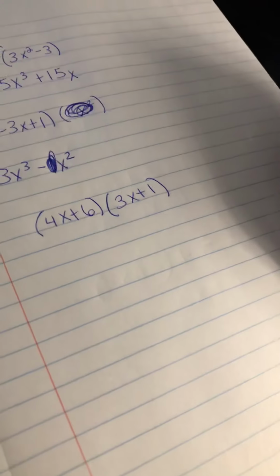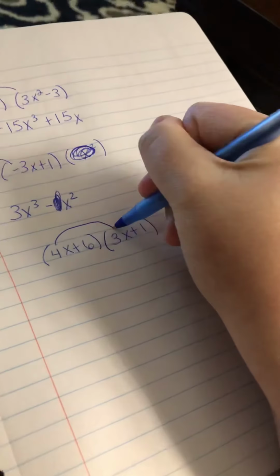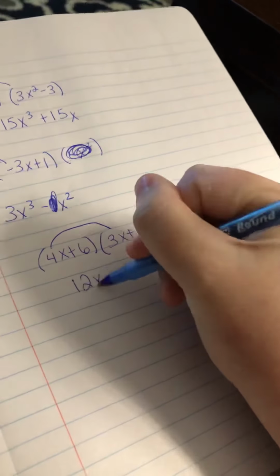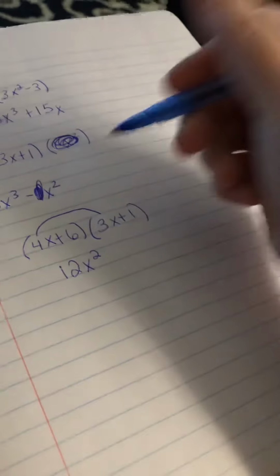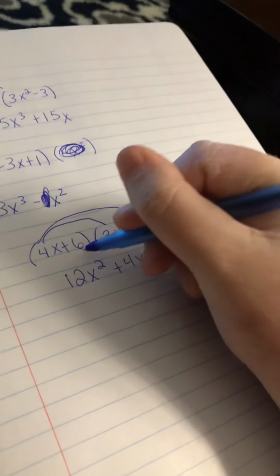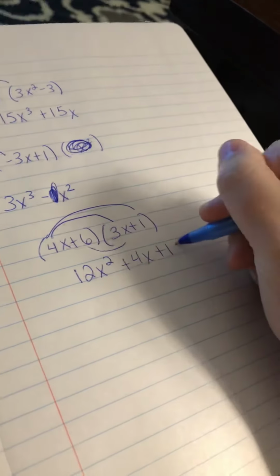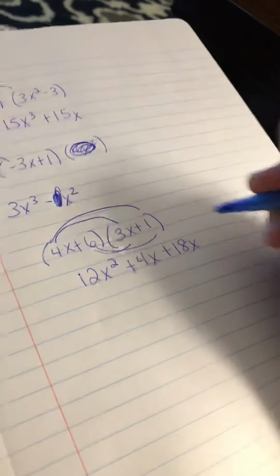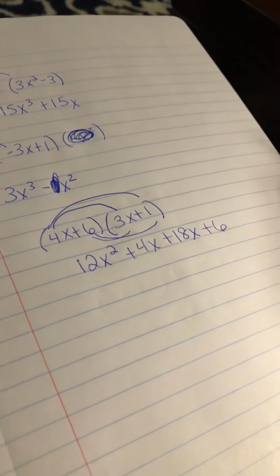So I come over here, I'm going to do first, outer, inner, last. 4x times 3x is 12x squared. 4x times 1 is 4x. 6 times 3x is 18x. And 6 times 1 is 6.